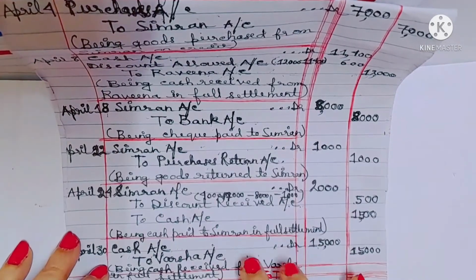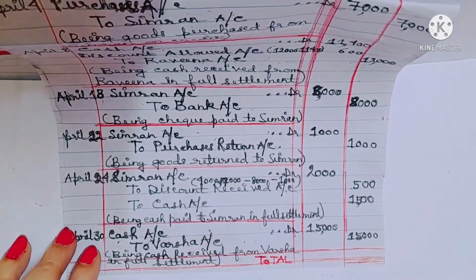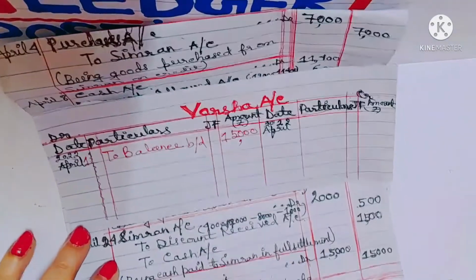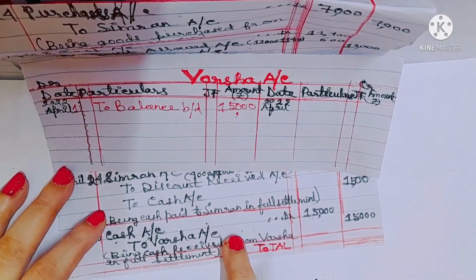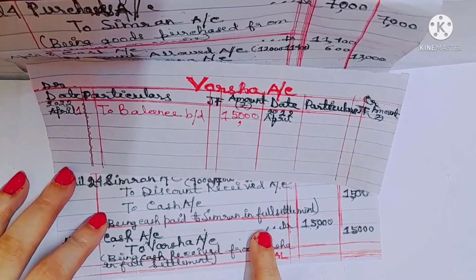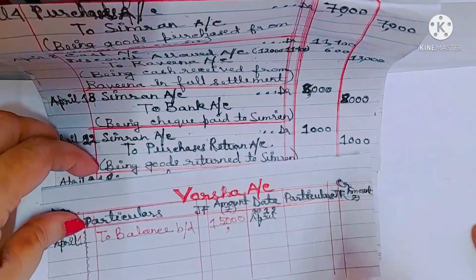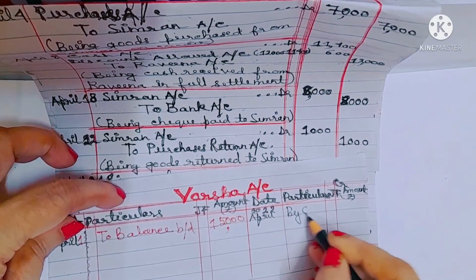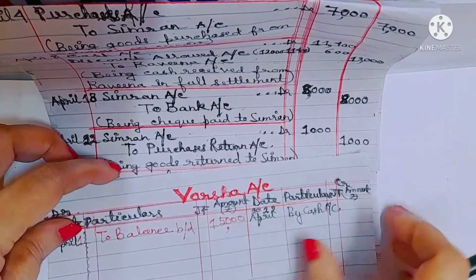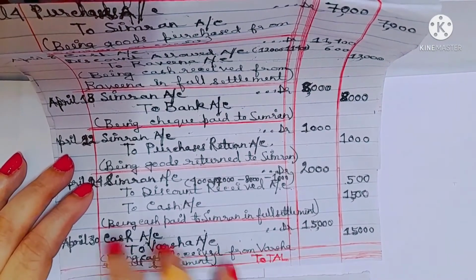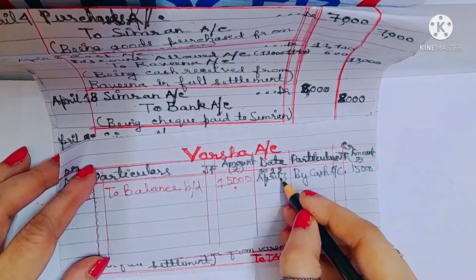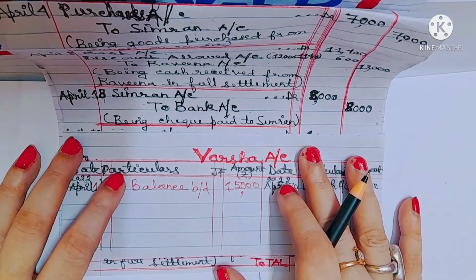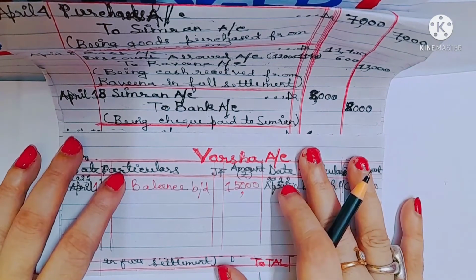Now let's prepare Varsha account. See, Varsha account is on the credit side. Since Varsha account is on the credit side, cash will also appear on the credit side. Amount is 15,000. Date is 30th April. By cash account, amount is 15,000. Date is 30th April. So let's write by cash account 15,000, 30th April. So we have posted opening entry and additional journal entries in the ledger accounts.